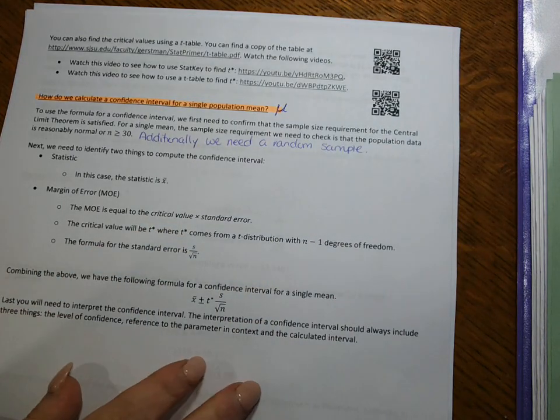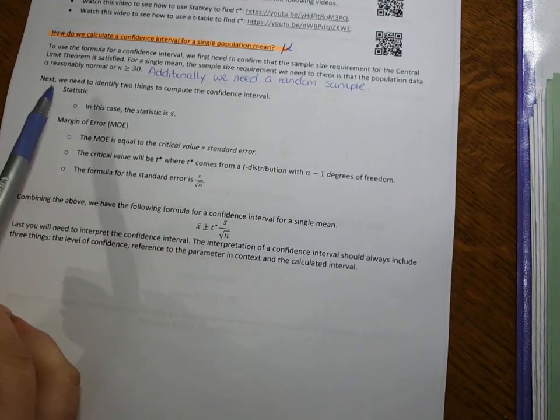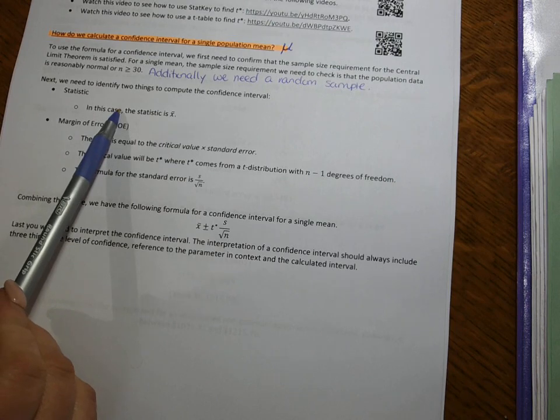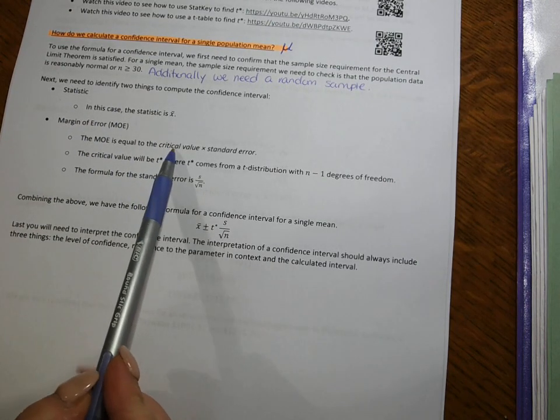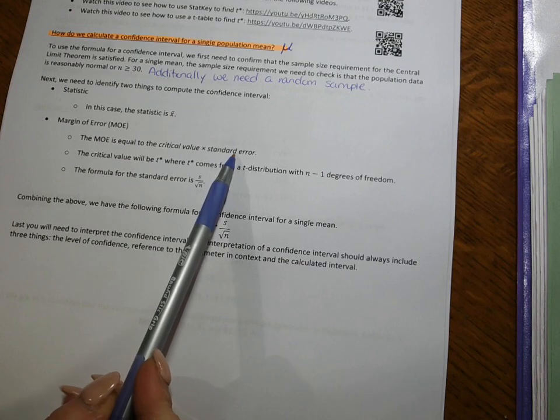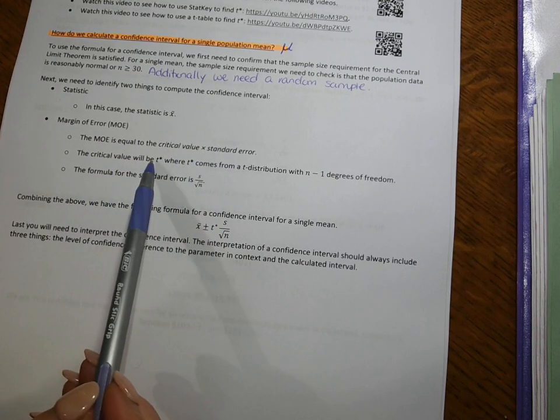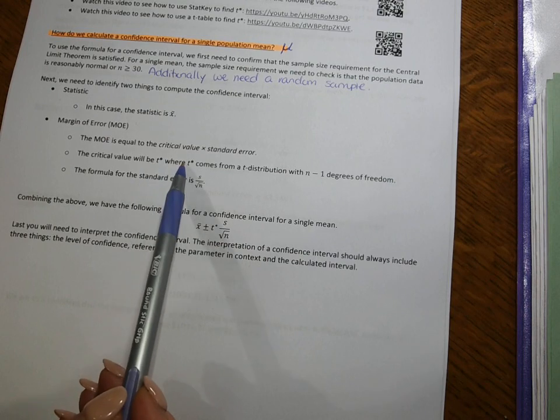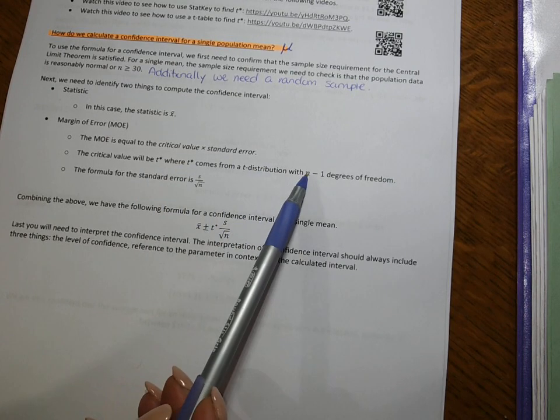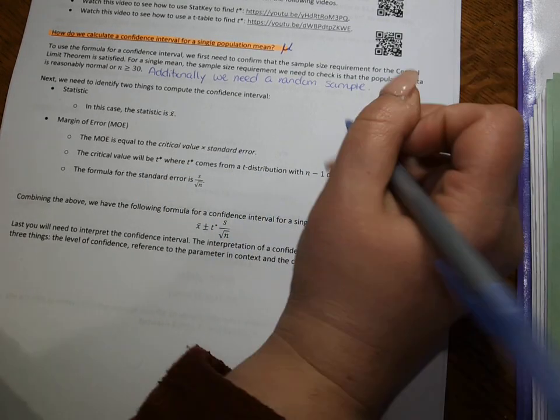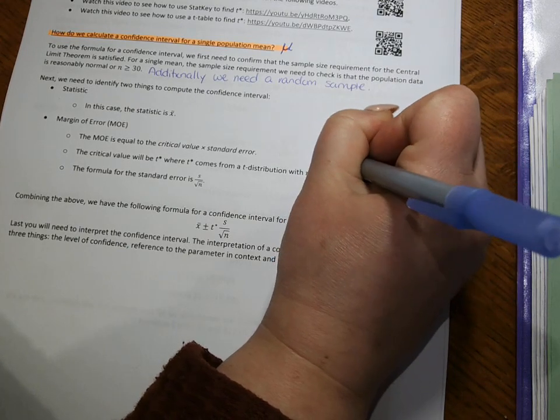From here, our steps are very similar to before. We'll find our statistic, which in this case is x bar. Our margin of error will still be the critical value times the standard error. The difference now is that the critical value is a t star, where t star comes from a t-distribution with n minus 1 degrees of freedom. And so n here is your sample size.